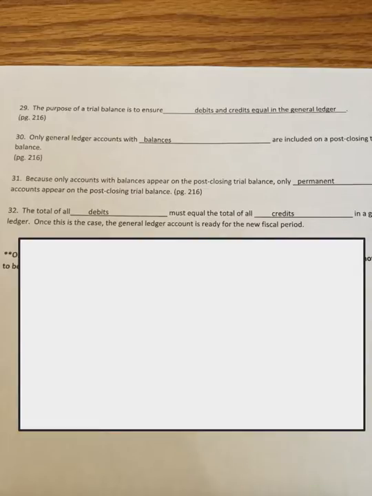In order to complete the 8-2 work together, you are going to need the general ledger accounts for work together 8-1. Again, you need to confirm that those balances are correct before moving on. So please make sure that in the 8-1 video you double checked your balances and that they are accurate.